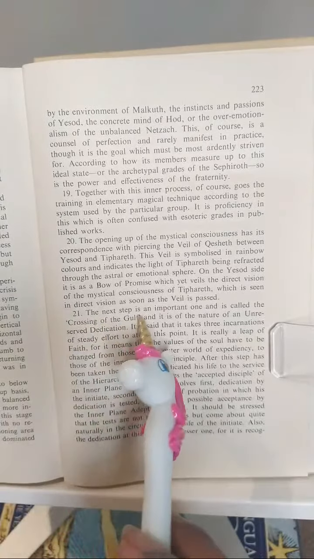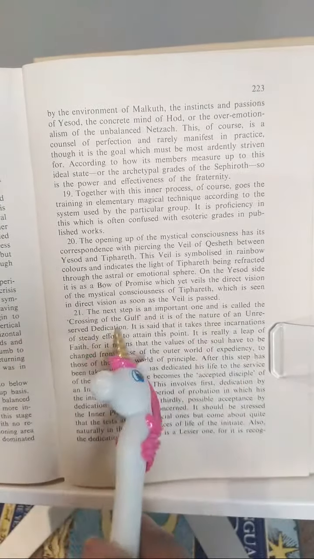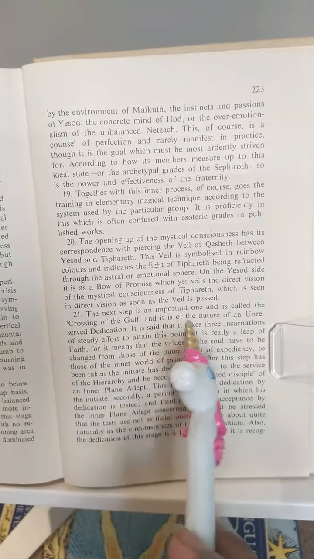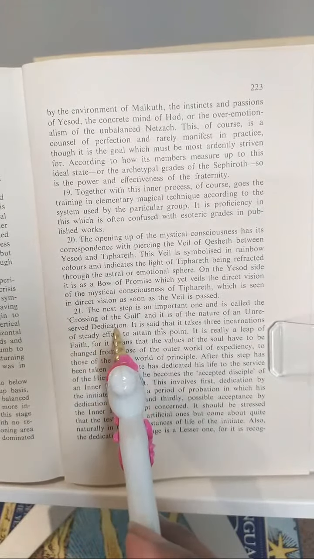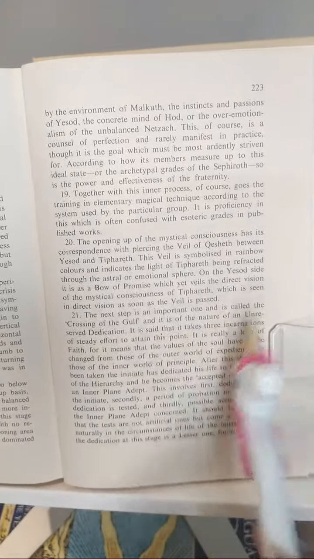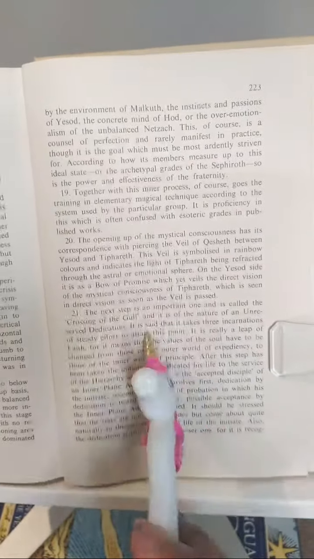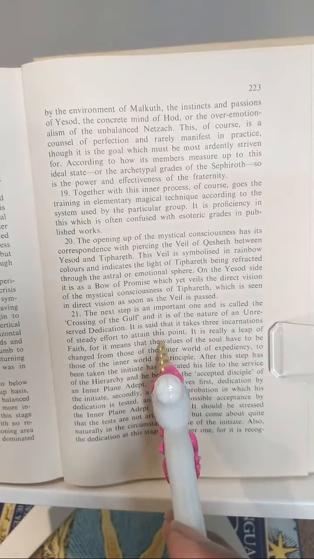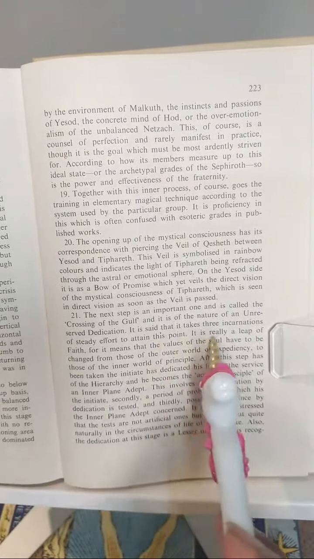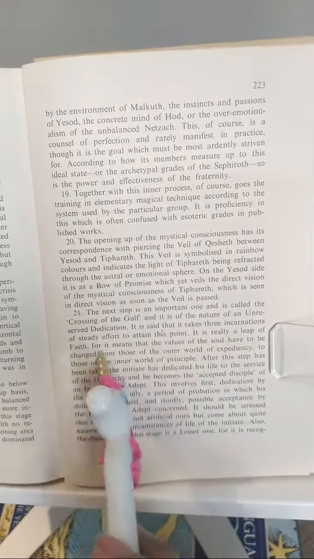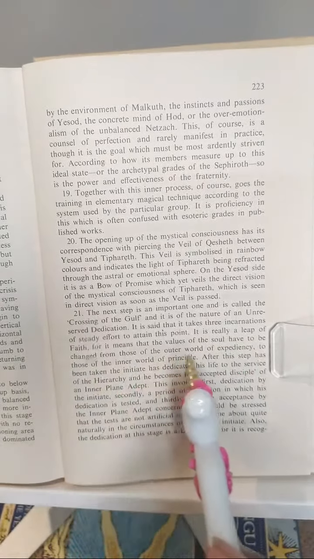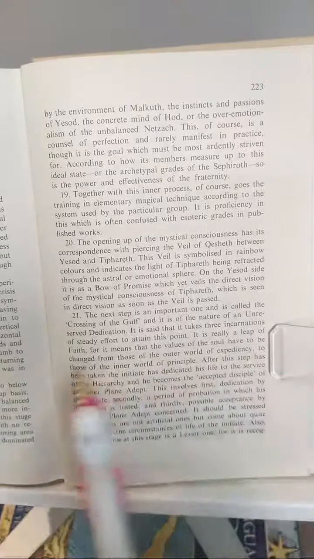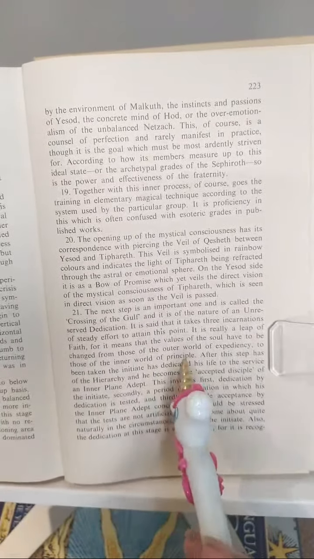21. The next step is an important one and is called the crossing of the gulf, and it is of the nature of an unreserved dedication. It is said that it takes 3 incarnations of steady effort to attain this point. It is really a leap of faith, for it means that the values of the soul have to be changed from those of the outer world of expediency to those of the inner world of principle.